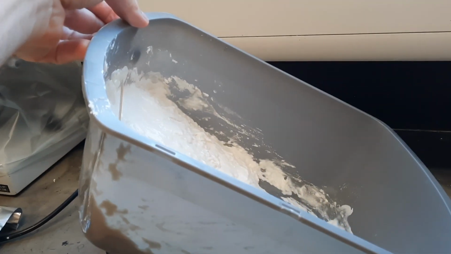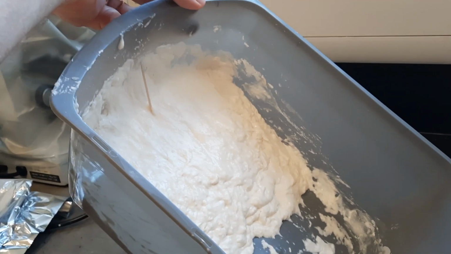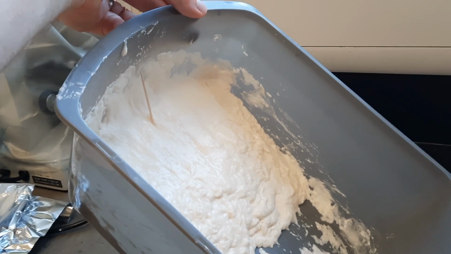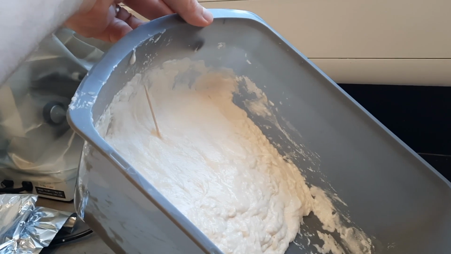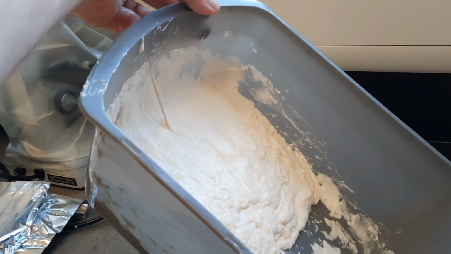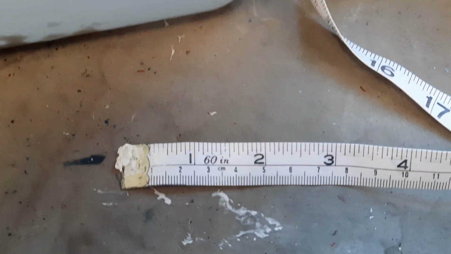1, 2, 3, 4, 5, 6, 7, 8, 9, 10, 11, 12, 13, 14, 15. Okay, let's remeasure. Since I have one hand, I'm going to have to pause. Okay, and we got 4.5 centimeters.